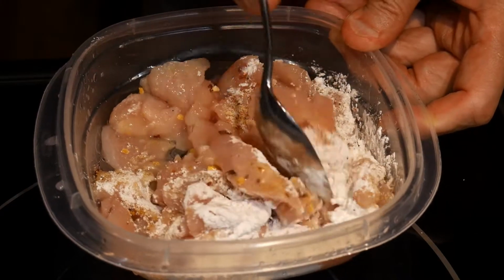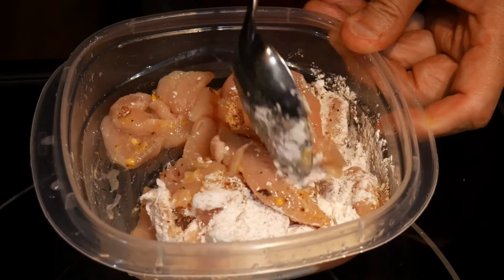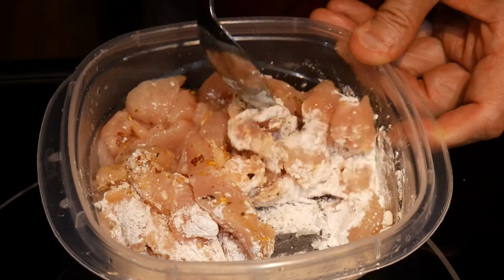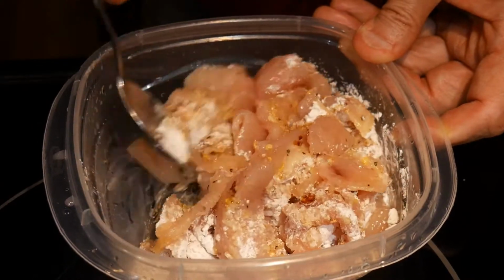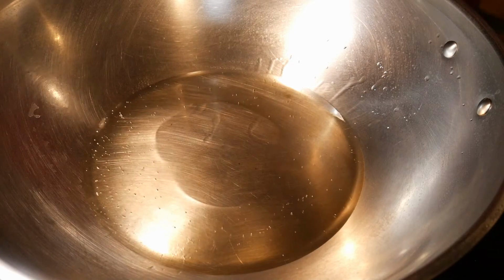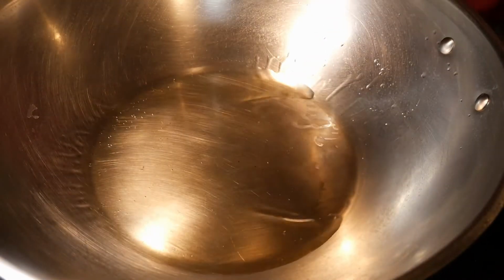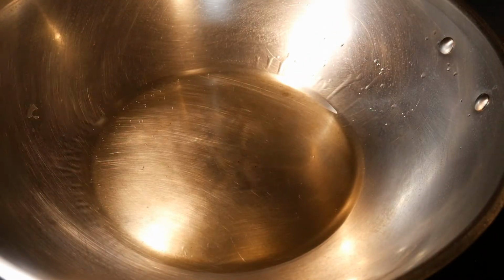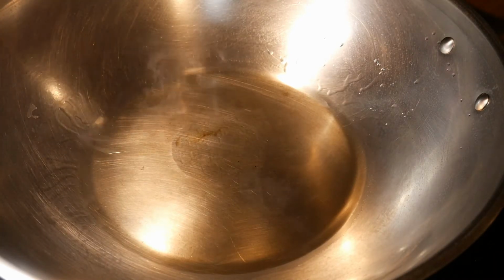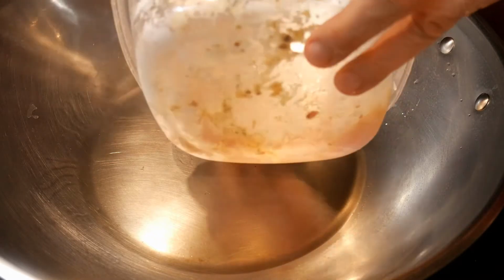The seasoning agents will give the chicken great flavor, and the sugar will cause caramelization and some charring on the surface of the chicken and provide it with some wok chi. I'm going to start with about 1.5 tablespoons of canola oil. I'm going to season the wok with my spot seasoning method. This will create a non-stick cooking surface.